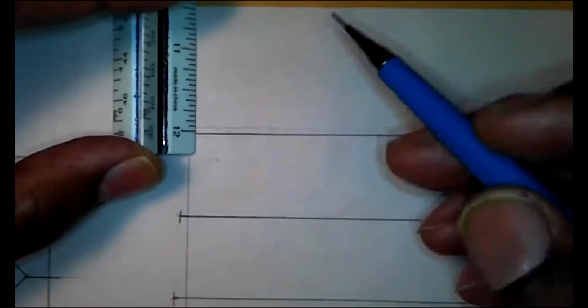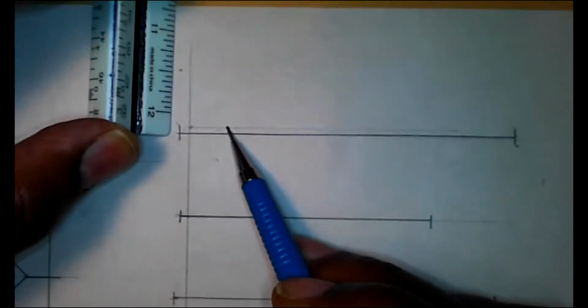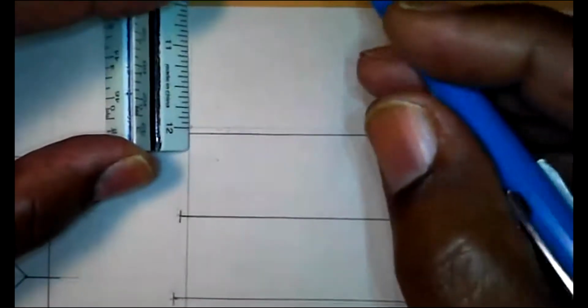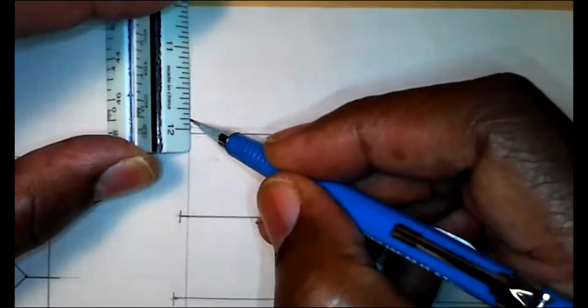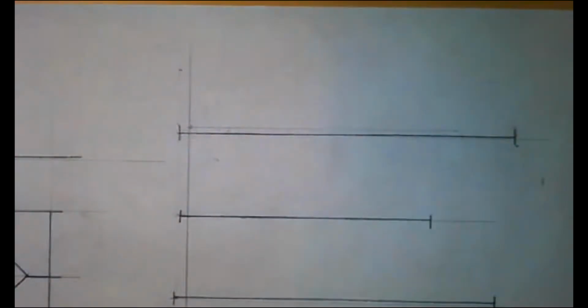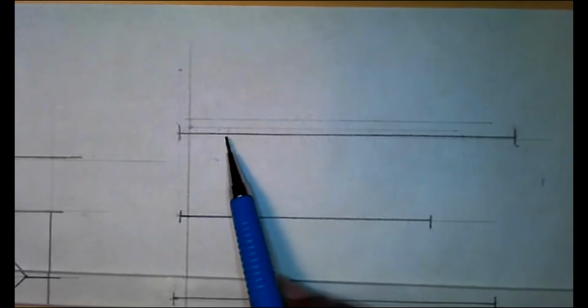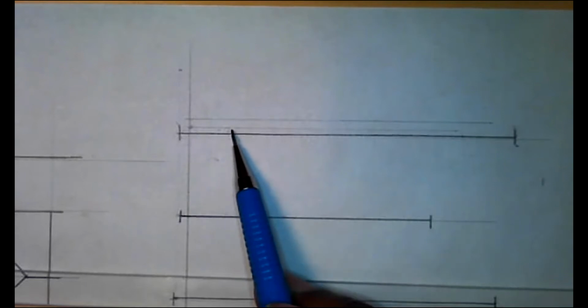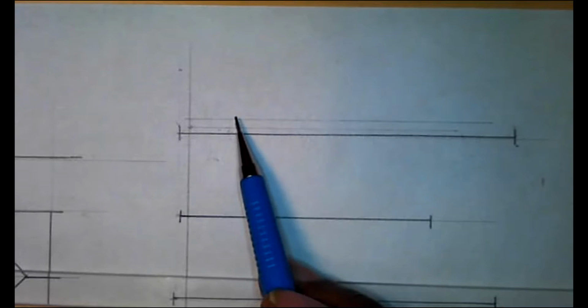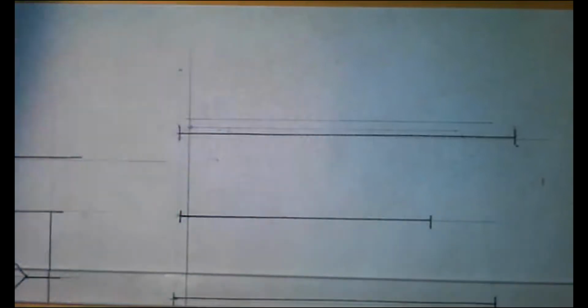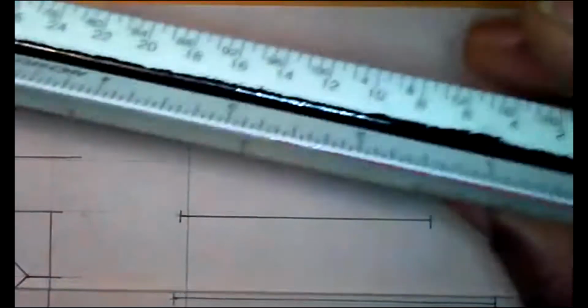Good. And then I have 1/8 of an inch high text, so from that line, I'm going to measure up 1/8 of an inch. To repeat: line, 1/16 space, 1/8 of an inch high text. Same thing below the line. I need 1/16 space.